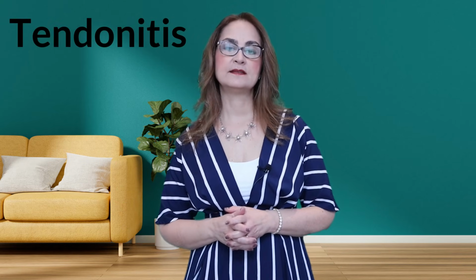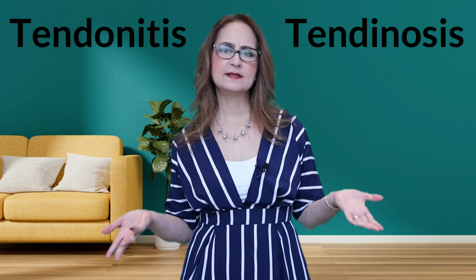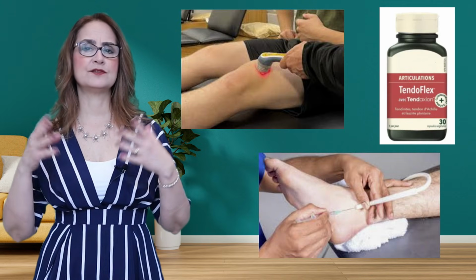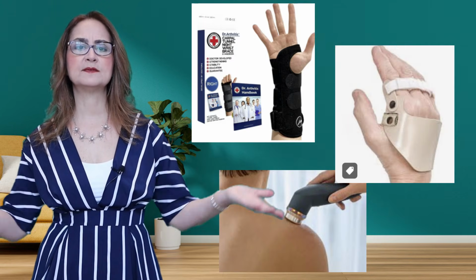What is the difference between tendinitis and tendinosis? And what is the best treatment for them? There are so many people advertising miraculous creams, vitamins, injections, laser, shockwave, ultrasound, braces, splints, and exercises. But what is the most effective way to treat a tendon problem?